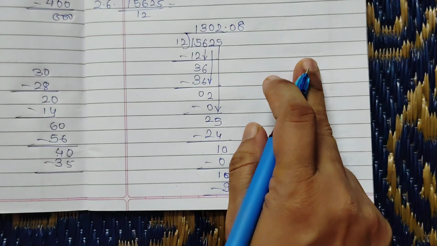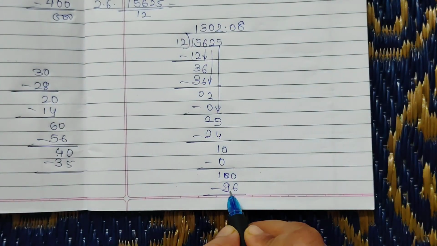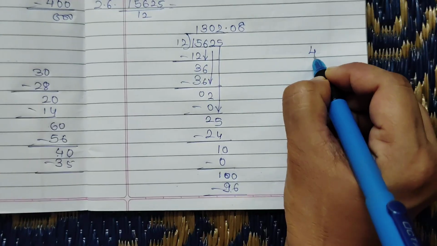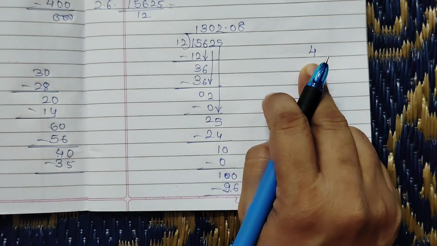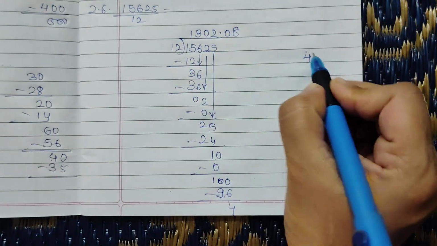I will write here. I will continue this thing here. So 100 minus 96 is what? 4. When we subtract this, we get 4. So I wrote this 4 here. Okay. Now we have a decimal point, so here it will come 0.